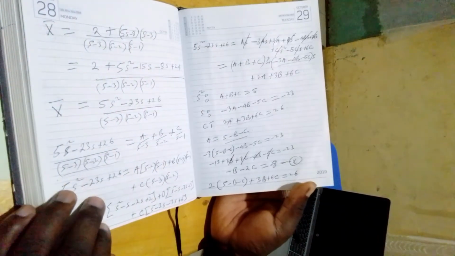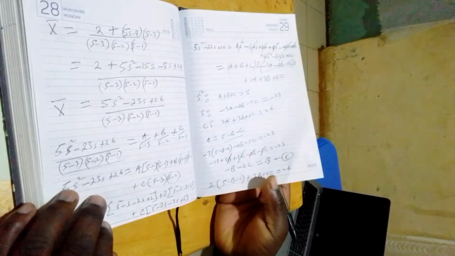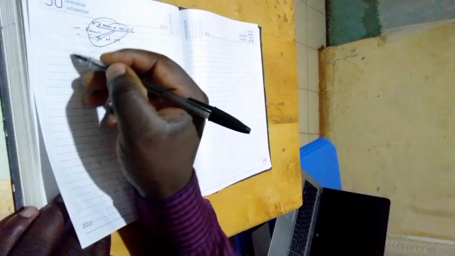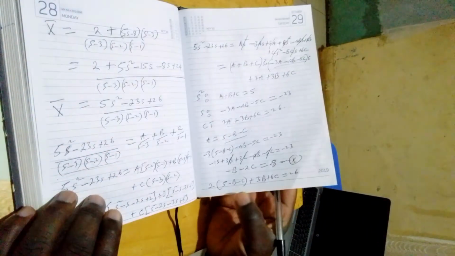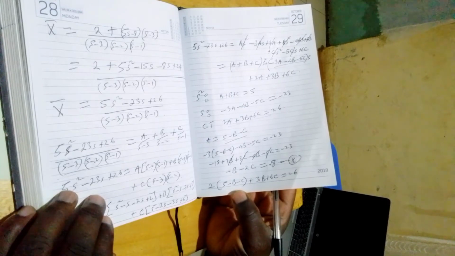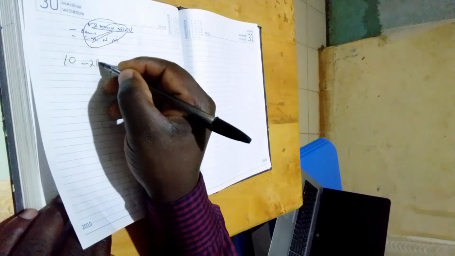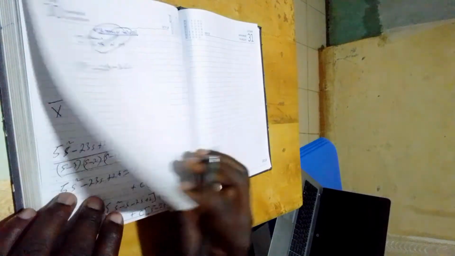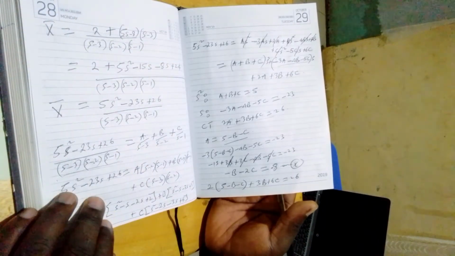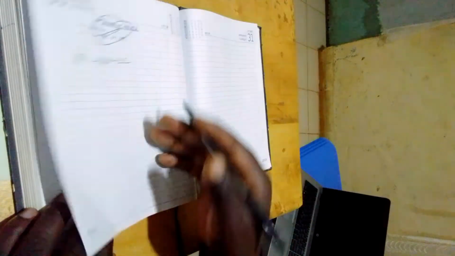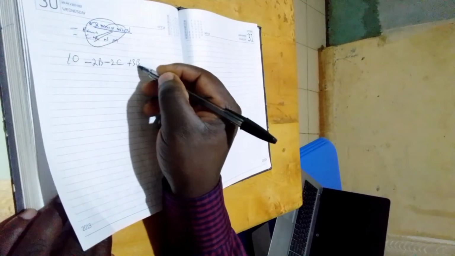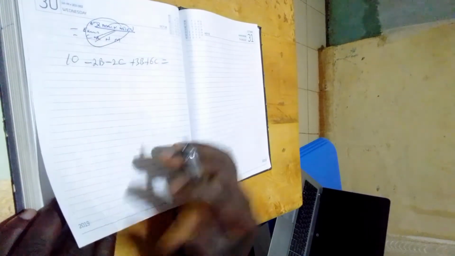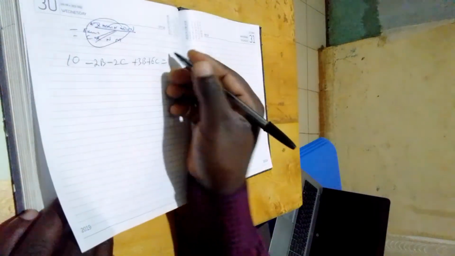So when you open up this, you have 10 minus 2b minus 2c plus 3b plus 6c equals to 26.